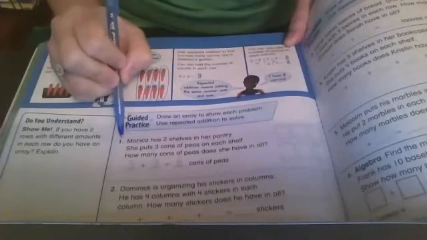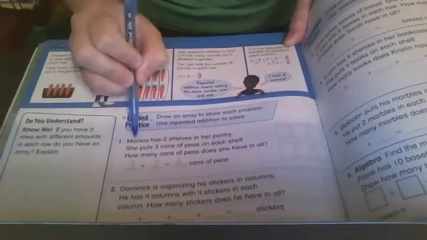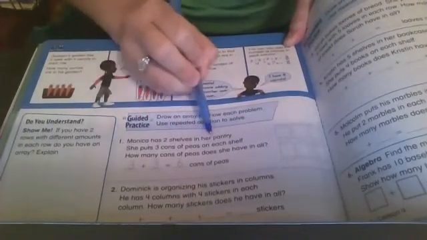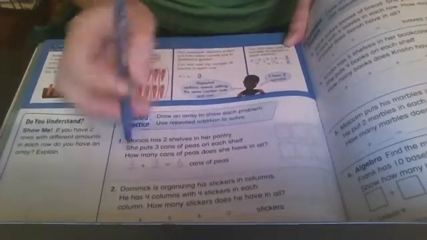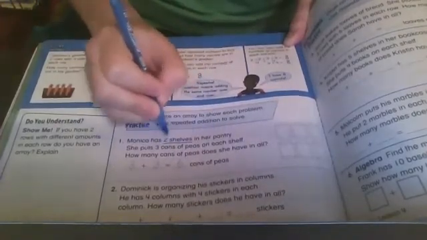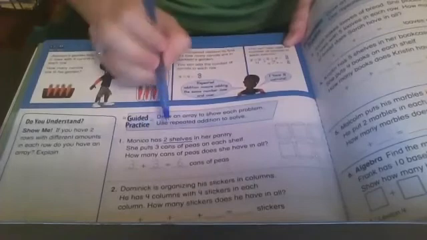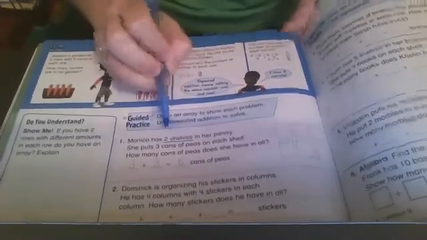All right, so number 1. Marcia has 2 shelves in her pantry. And I'm going to go ahead and underline 2 shelves. That's important for me to know. And I'm also at this point, boys and girls, making a picture in my head as I read.